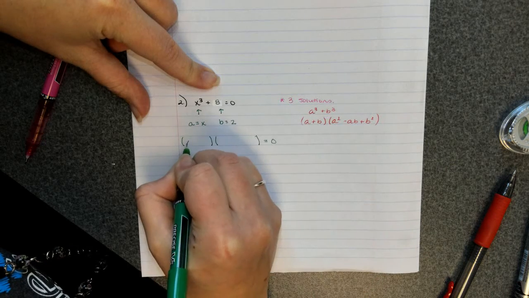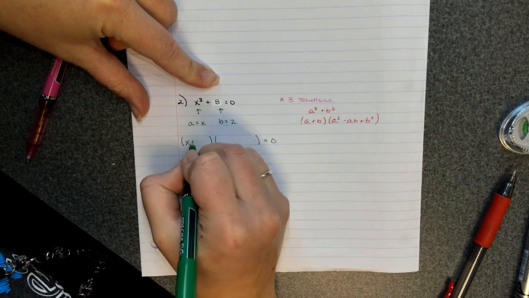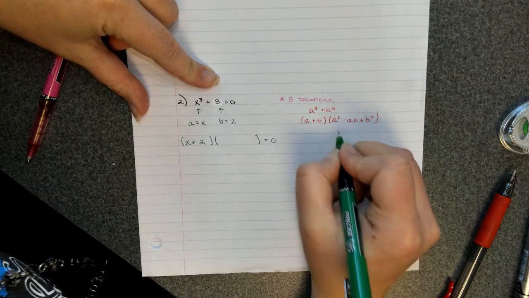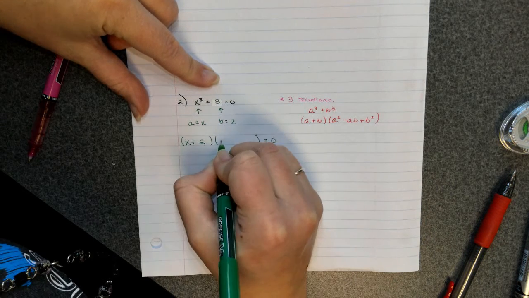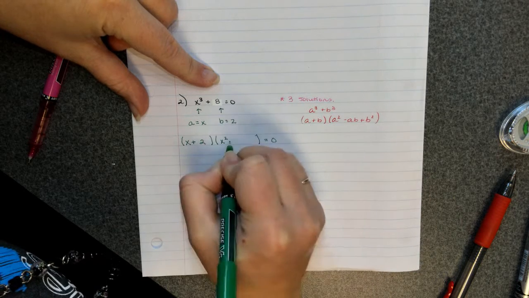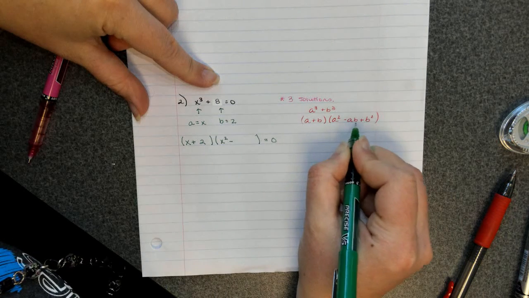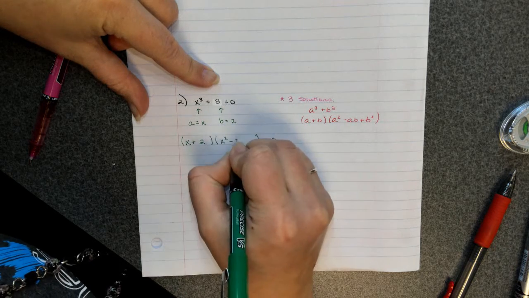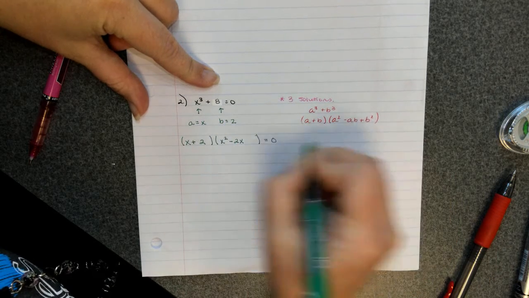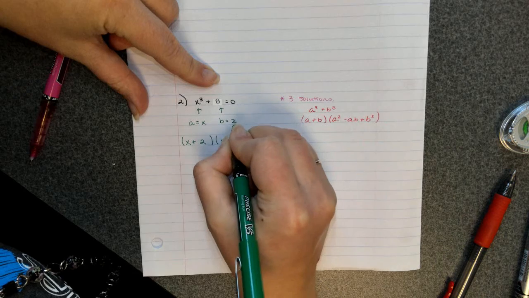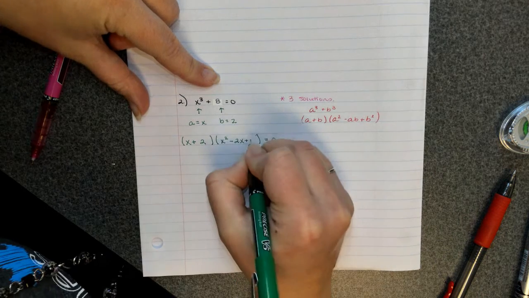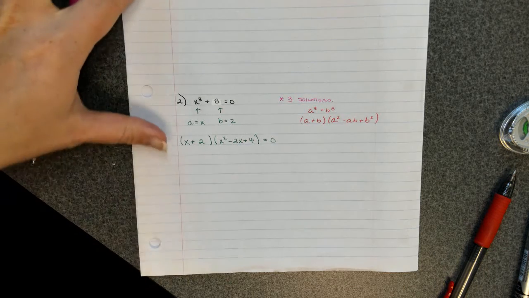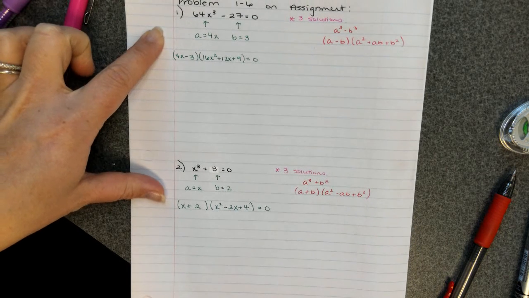a comes first, but a is x, plus b is 2. Take a and square it. x squared is x squared. We have a minus sign. Take a and b, multiply them together. a and b is x times 2, which is 2x, plus take b and square it. 2 squared, or 2 times 2, is 4. There we did it. We factored this sum of cubes.